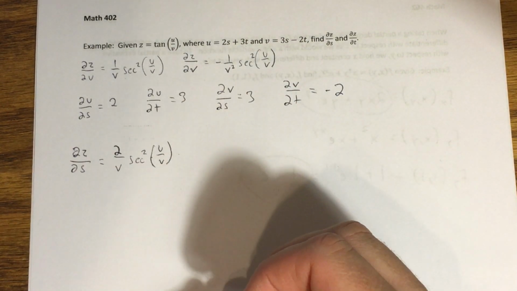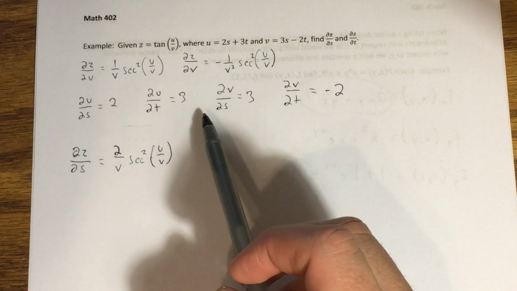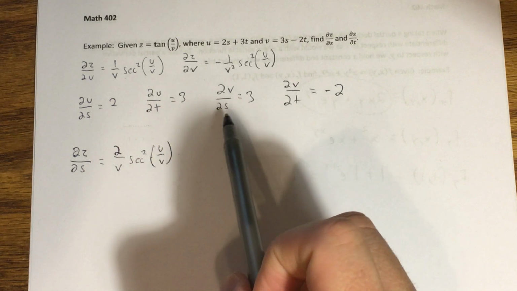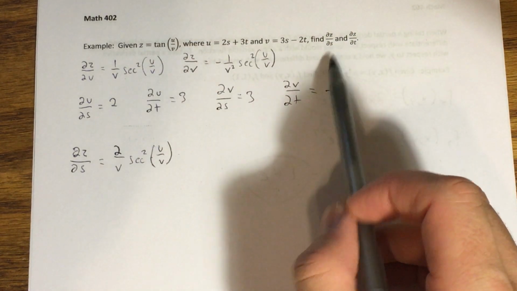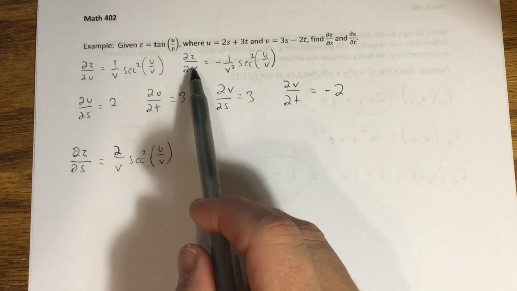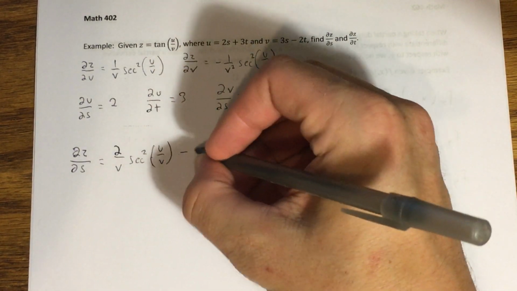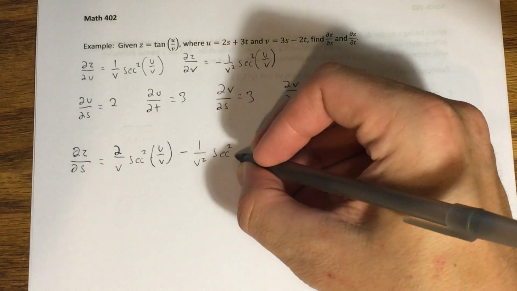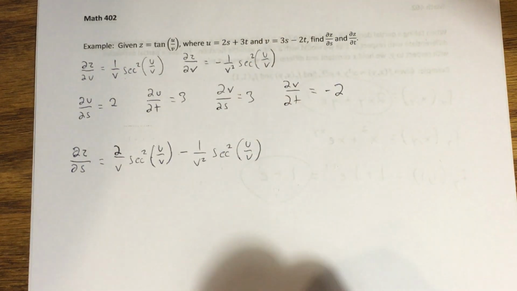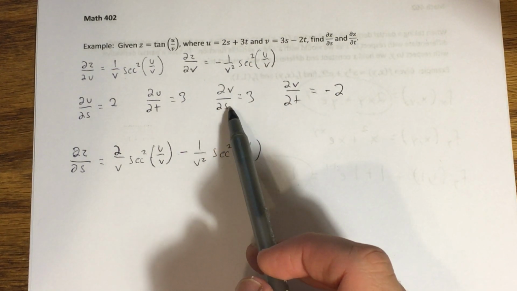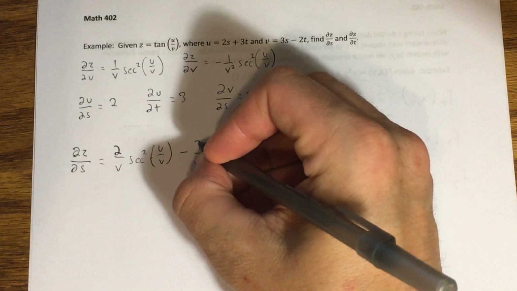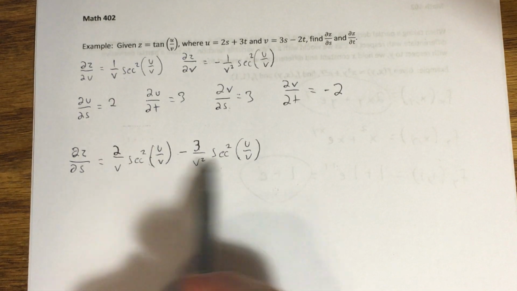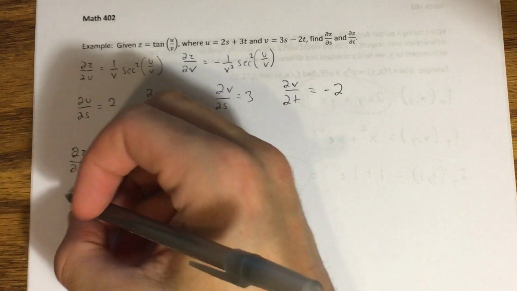And then we need to add the partial of z with respect to, sorry, which one are we doing? We're doing with respect to s. Partial of z with respect to v, which looks like minus 1 over v squared secant squared of u over v, and multiply that to the partial of v with respect to s, which is 3. So let me put the 3 here. And again, you can simplify by factoring out the secant squared of u over v if you want.